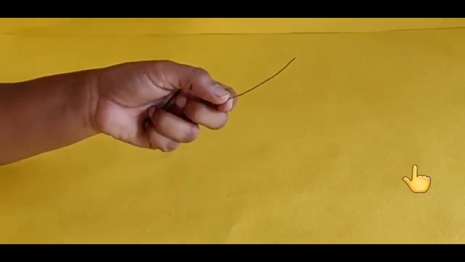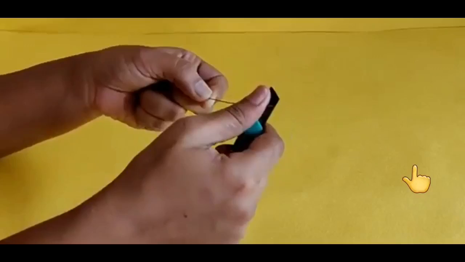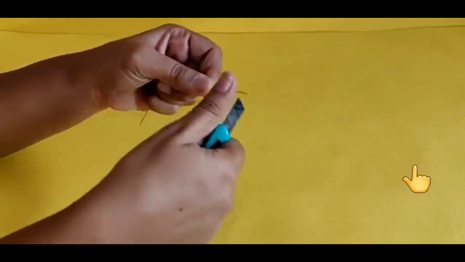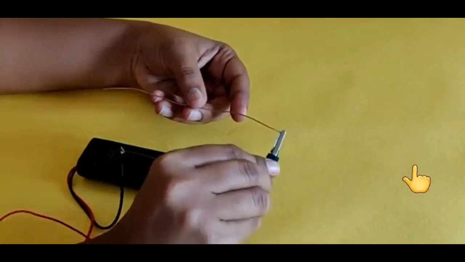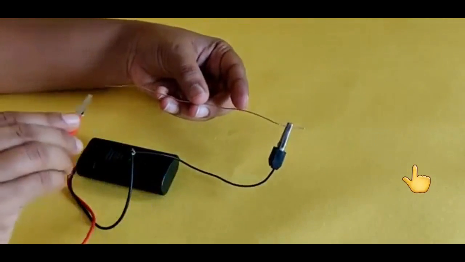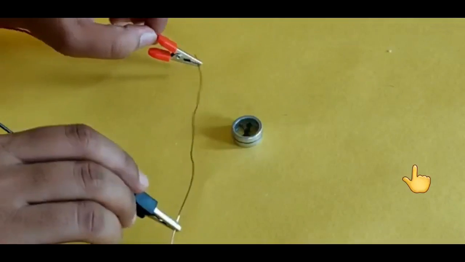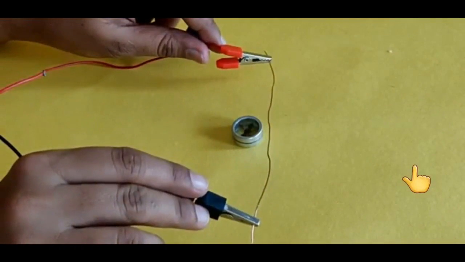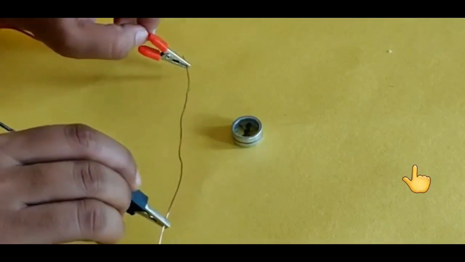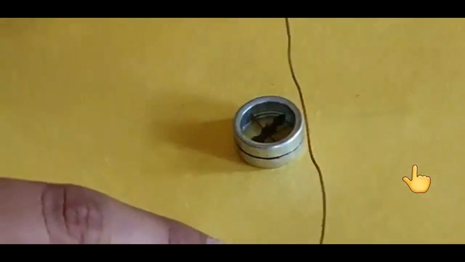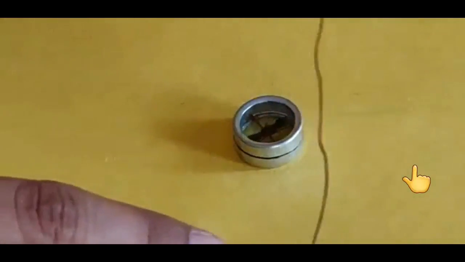Take the copper wire and remove the insulation at its end by using a cutter. Connect the ends of the copper wire to the crocodile clips that are already connected to the battery. Now move the wire over the compass. Do you see the needle of the compass deflecting when the wire is brought near to the compass?